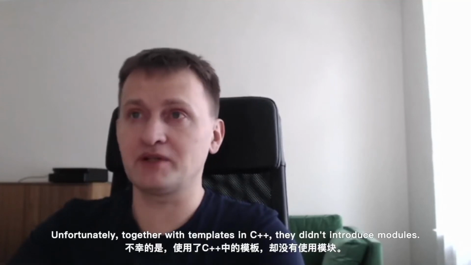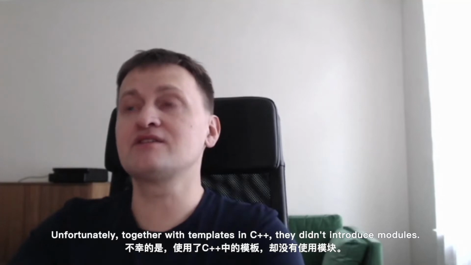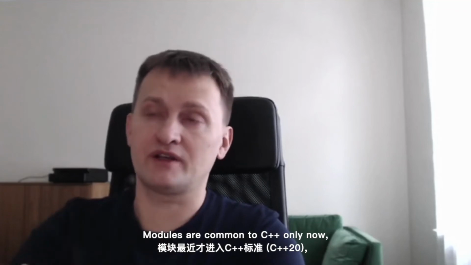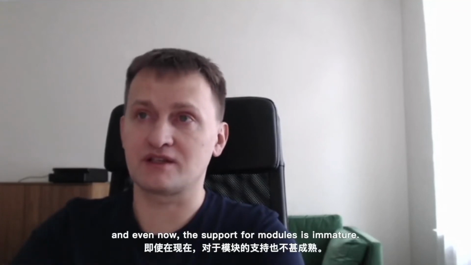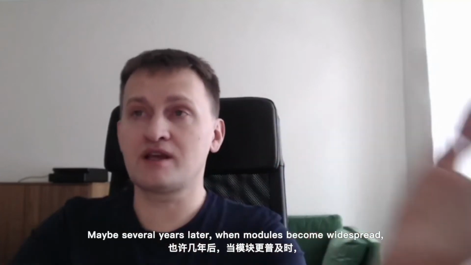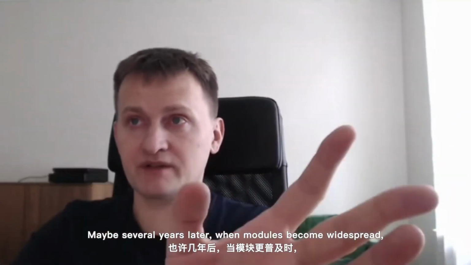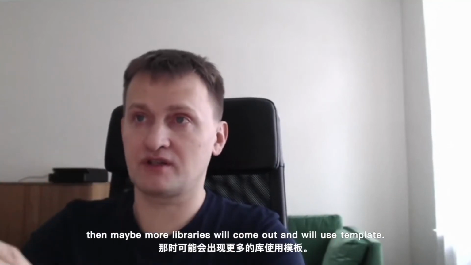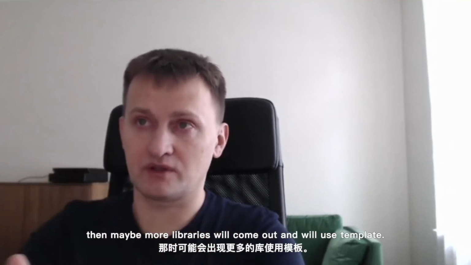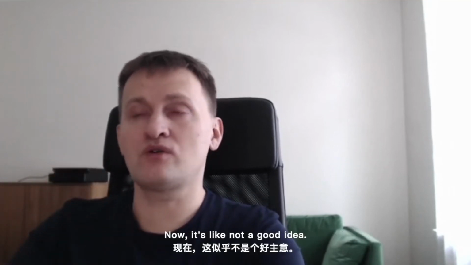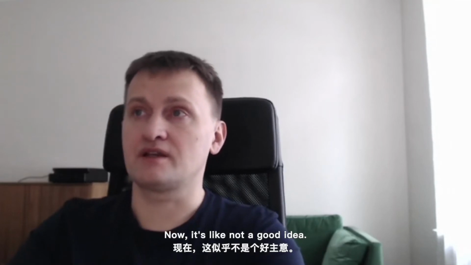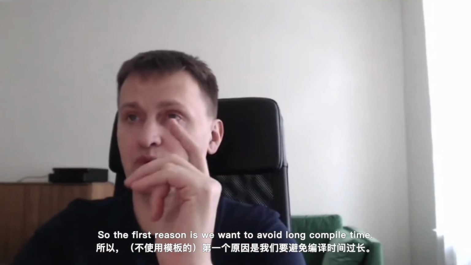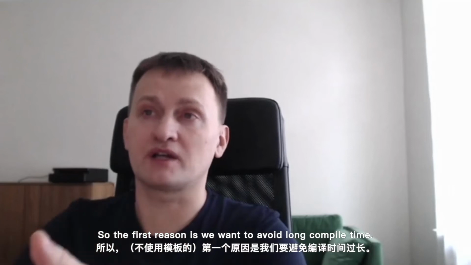Unfortunately, together with templates in C++, they didn't introduce modules. Modules are coming to C++ only now, and even now the support for modules is immature. Maybe several years later, when modules become widespread, when compiling template code becomes much more efficient, then maybe more libraries will come out that will use templates. But now it's not a good idea. Okay. So the first reason is we want to avoid long compile times.